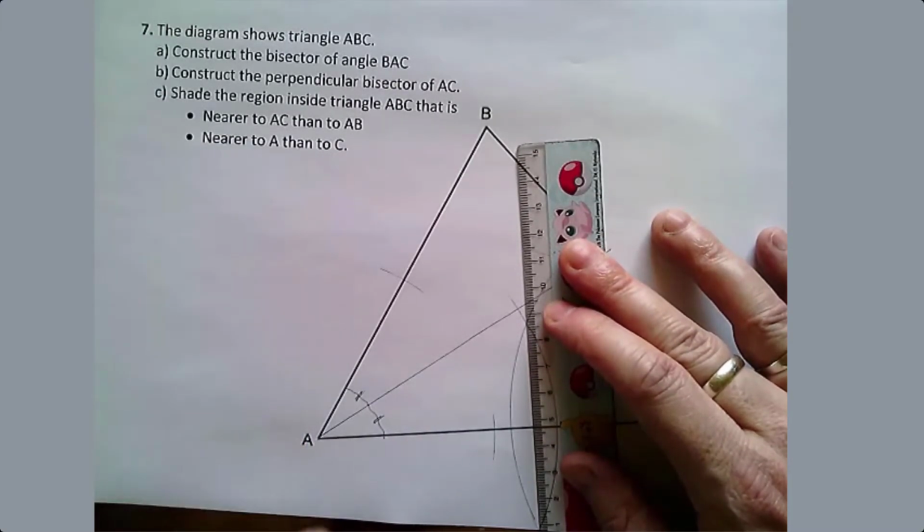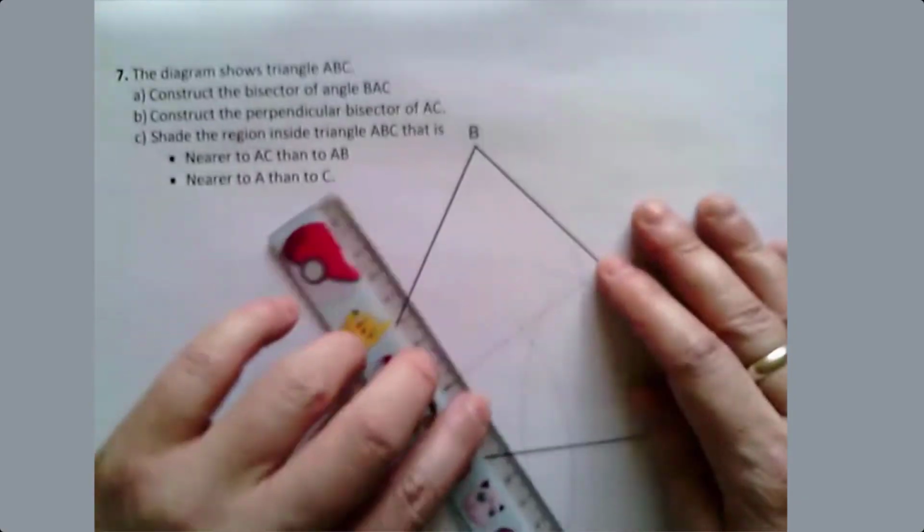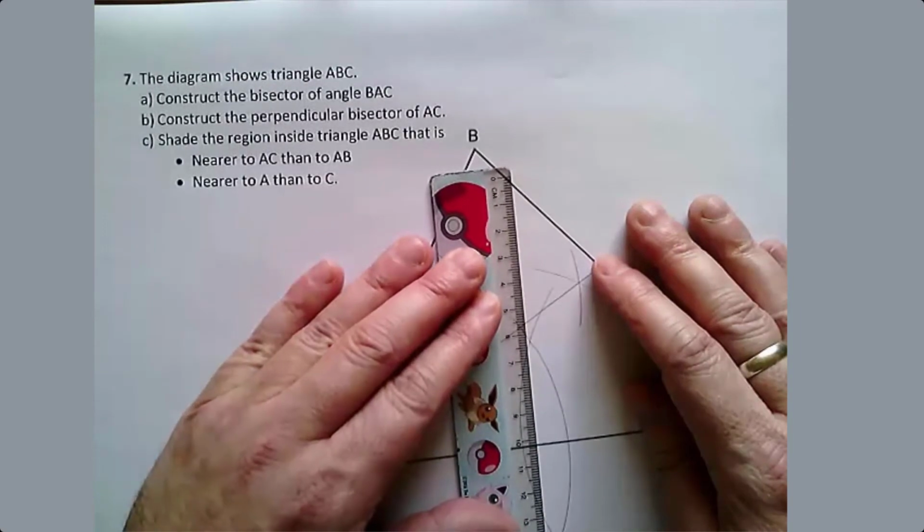Okay, oh, I've got my ruler the wrong way around. You can see it's an awesome Pokemon ruler today.